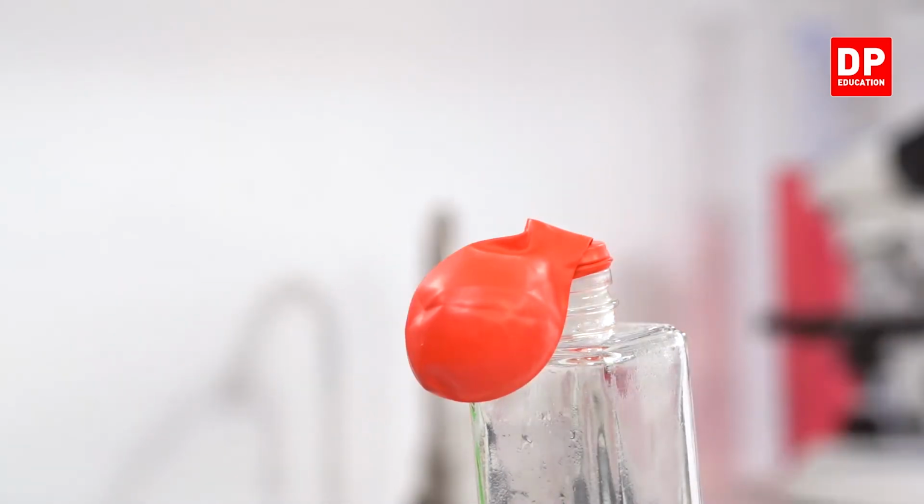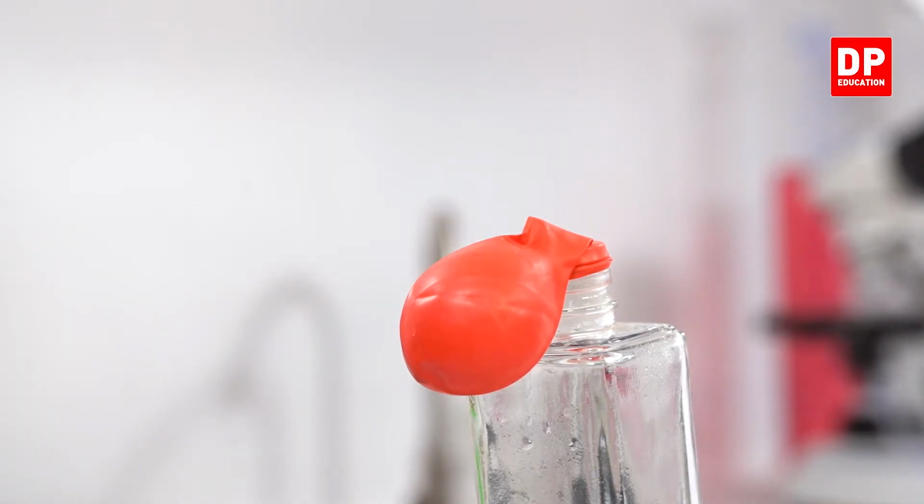So now still you can see students, little by little the balloon is getting inflated. Okay students, can you all see it becoming more inflated now?